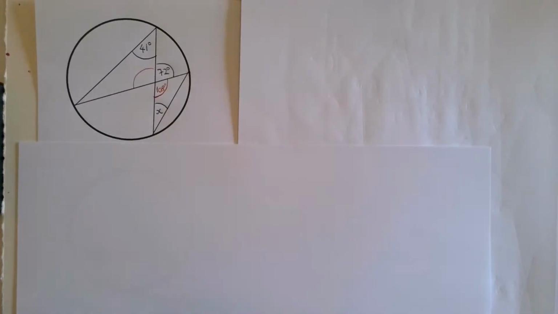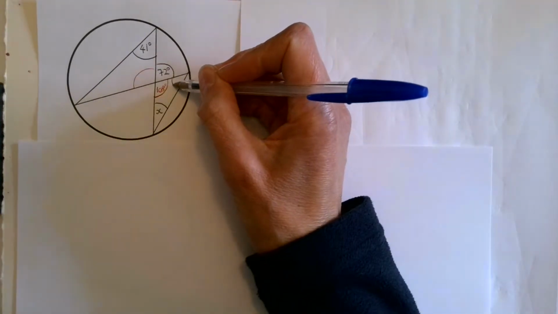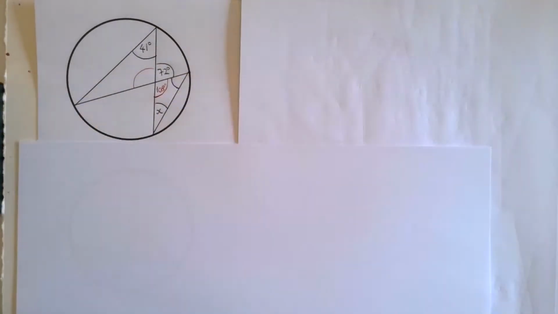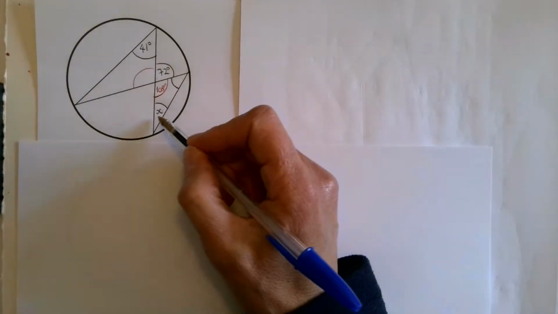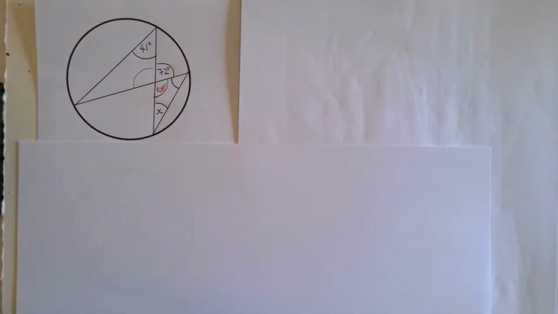So that's looking good. But we also want to find this angle over here. Once we know this angle, then we'll be able to work out what x is, because x is going to add to these two angles to make 180, isn't it?